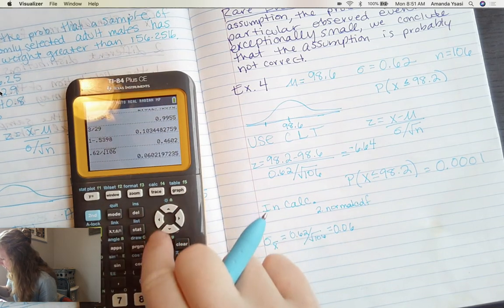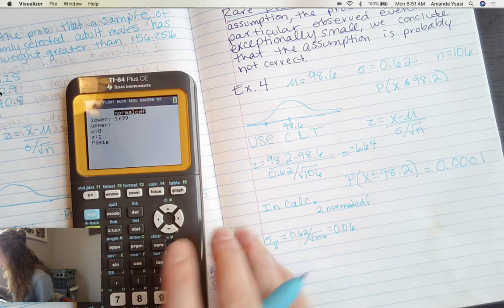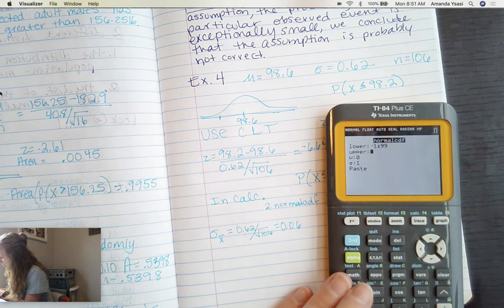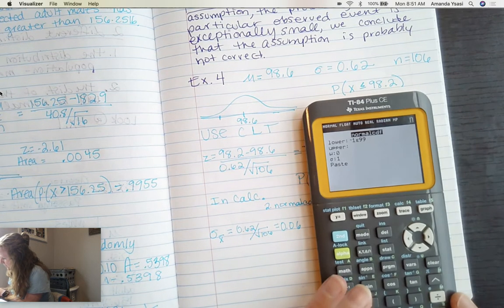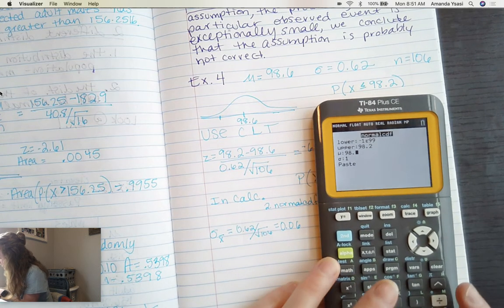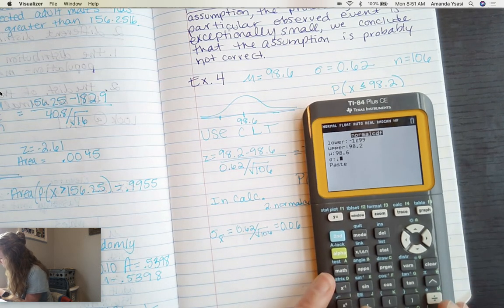So let me go back to vars, normal CDF. So lower is that, upper is, where do we want to go, 98.2? And then 98.6 over 0.06.